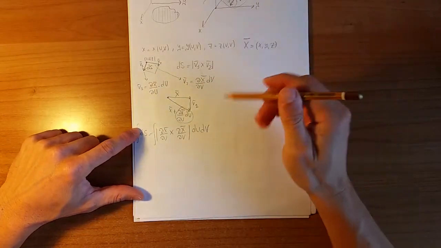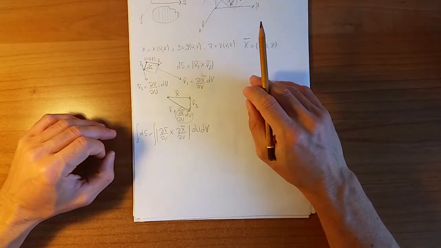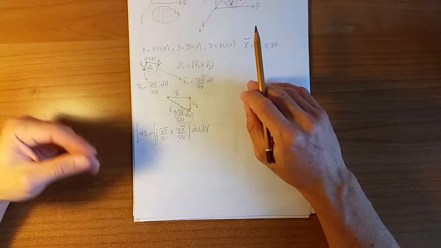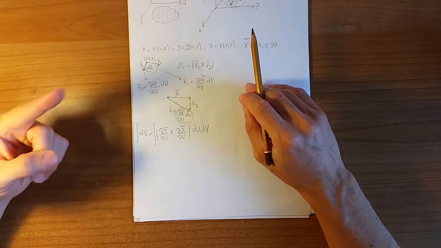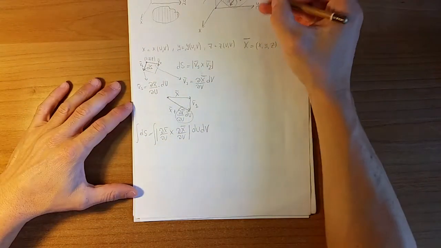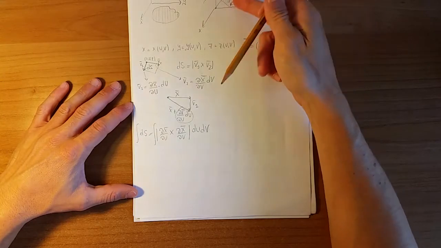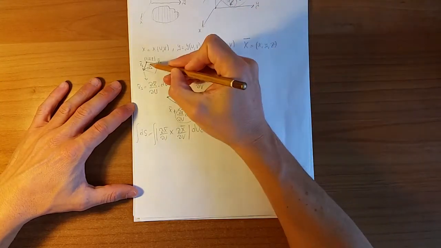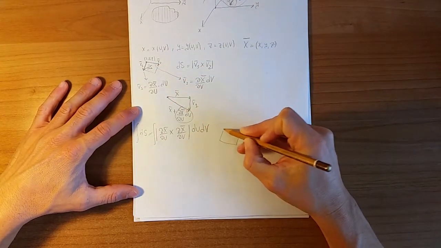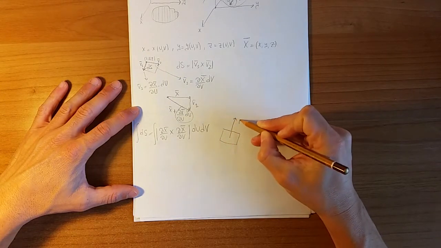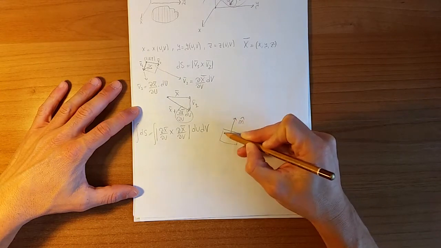In general, when we have a surface, it is very important to give the surface an orientation. And the orientation is characterized by the unit vector, which is pointing outwards of the surface. If we have a surface like this one, I will represent it in here again, we can also draw a unit vector going outside of the surface.